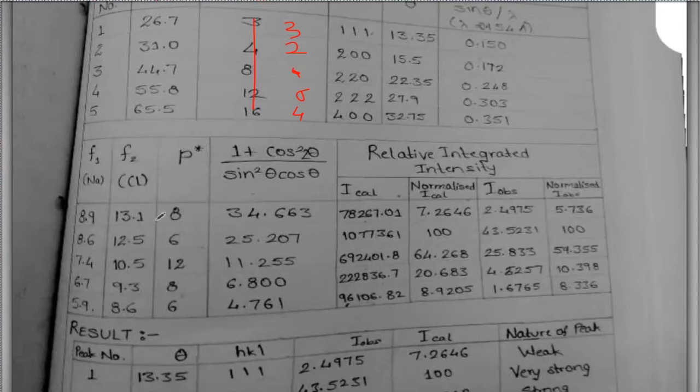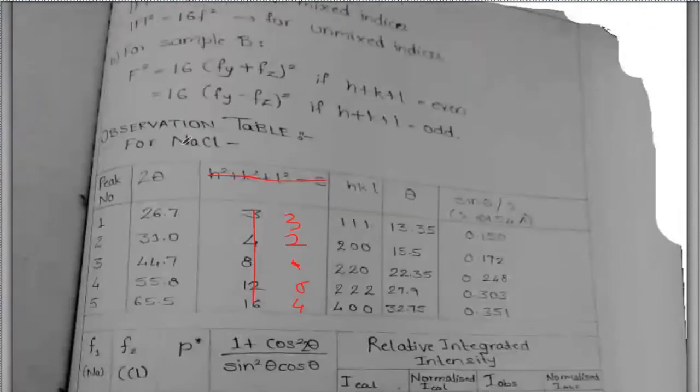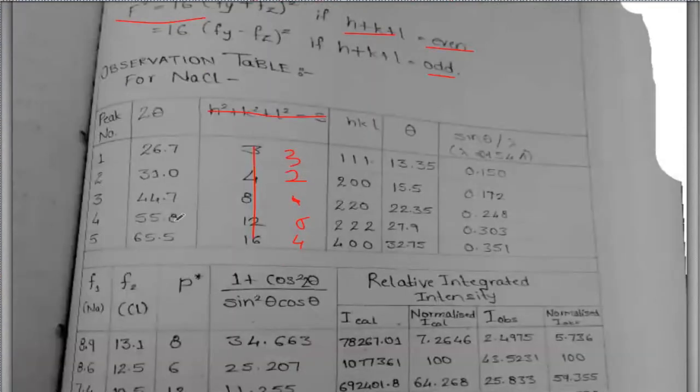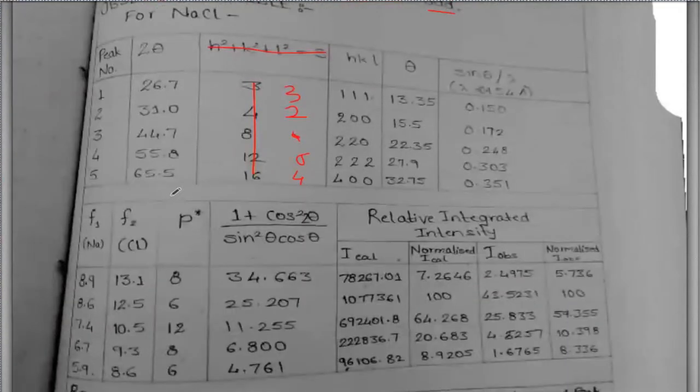Now one more column you will have to add for this part, mod of f square. Okay, so f square is this 16 (fy plus fz). Then you have to again check whether this value is even or odd. Okay, once you check these values, after that you will be able to get the mod of f square value.